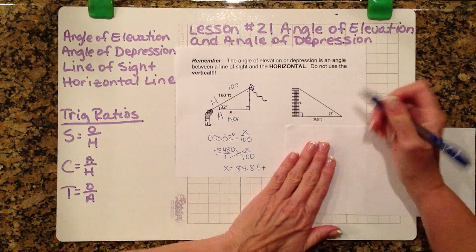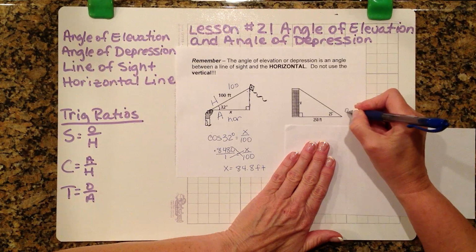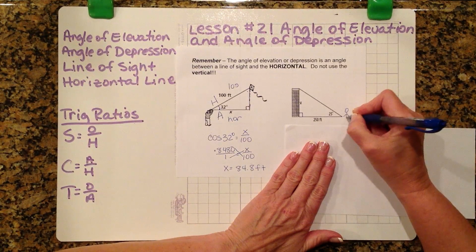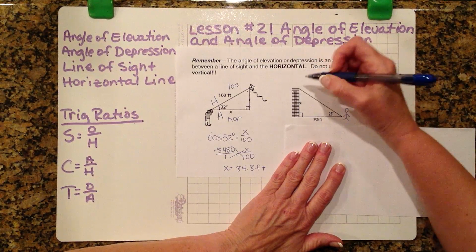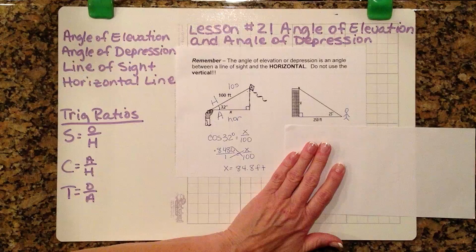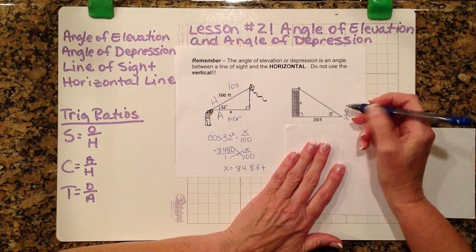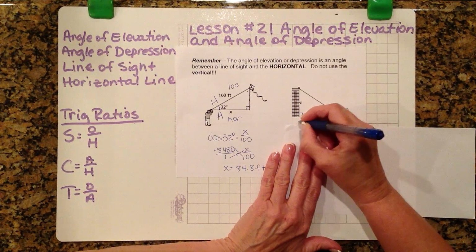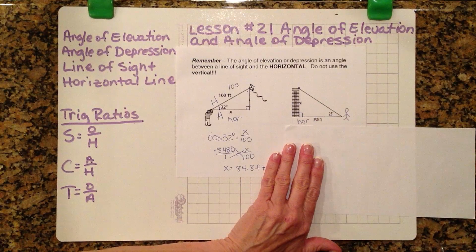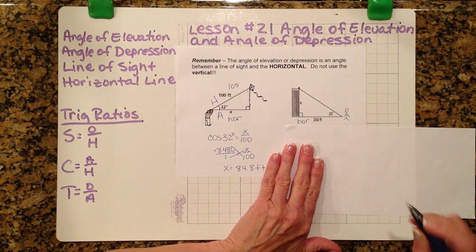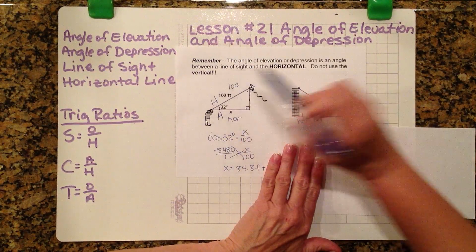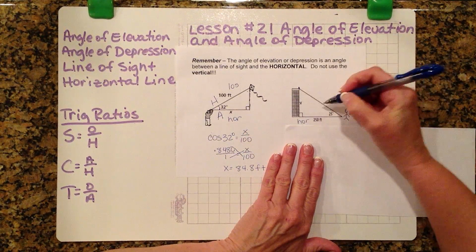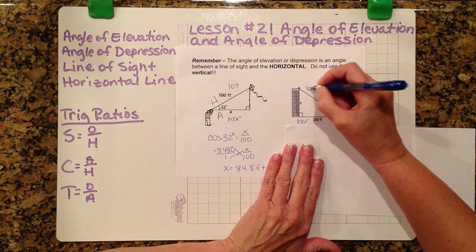Okay, let's look at one more example. You're standing right down here, and you're looking at an office building. You're looking at the very top of this office building. So here is your horizontal right here. I'm going to put HOR for horizontal. Where's the line of sight? Is it here? No, you do not use the vertical line. You're going to use this. This is your line of sight.